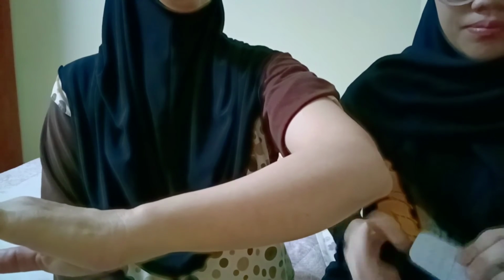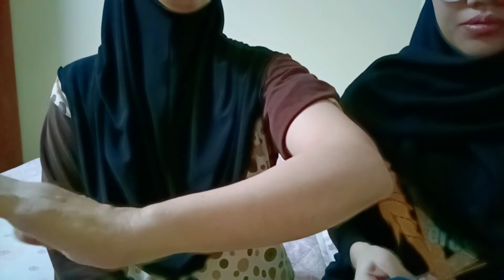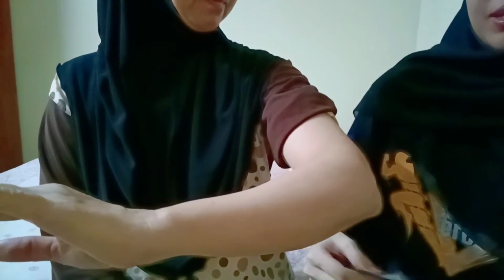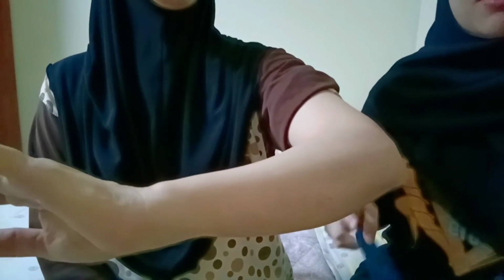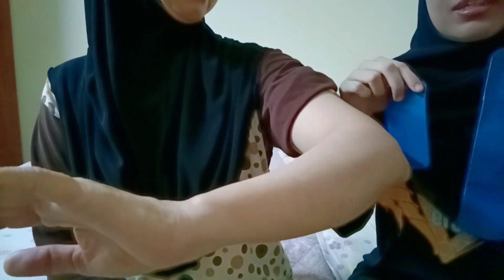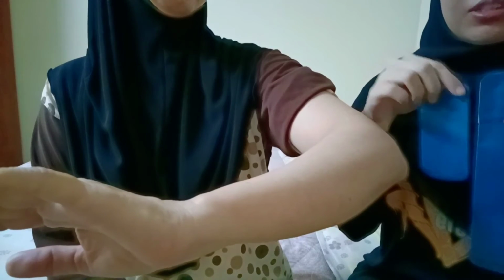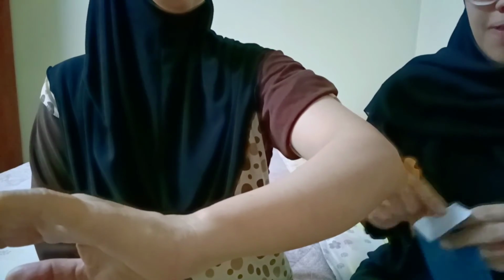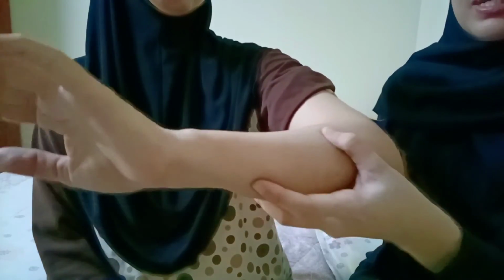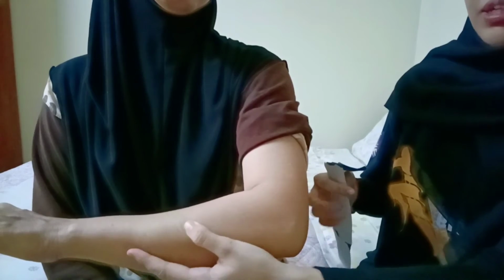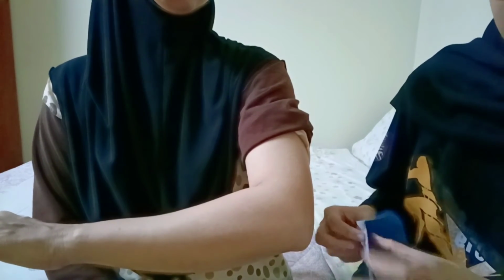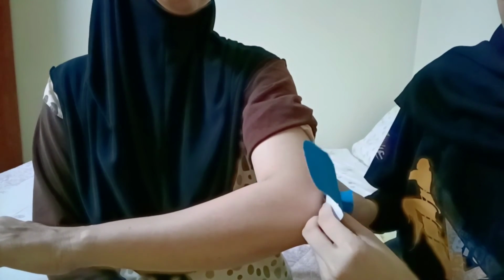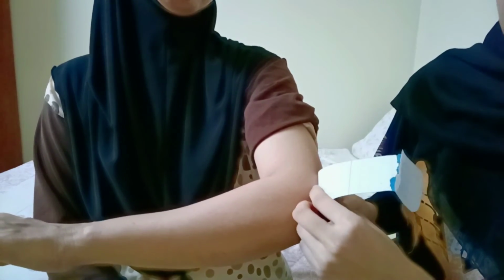So first, okay. For the first, we need 2 strips of K-tape. The first one is a long one, and the second is half of the first strip. And the edges of the strip need to be rounded. So the patient's elbow must be in 90-degree flexion. Okay. For the first strip, the anchor must be above the elbow. Make sure there is no pressure on the anchor.